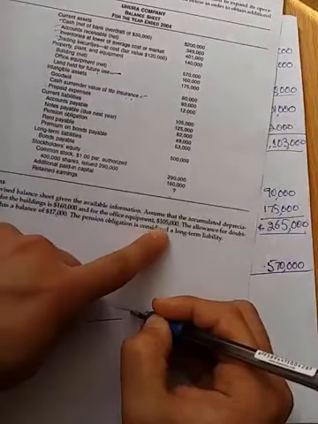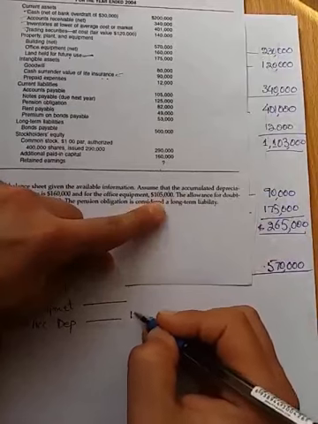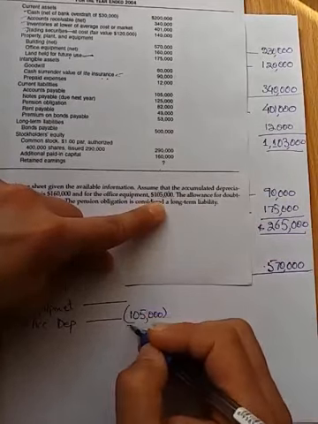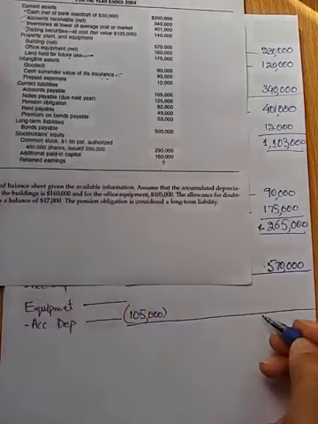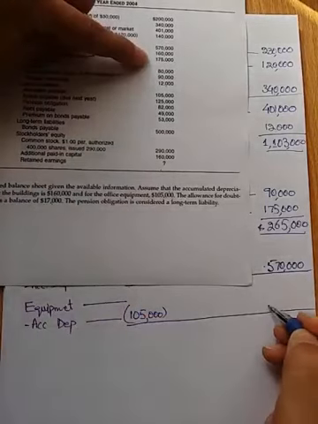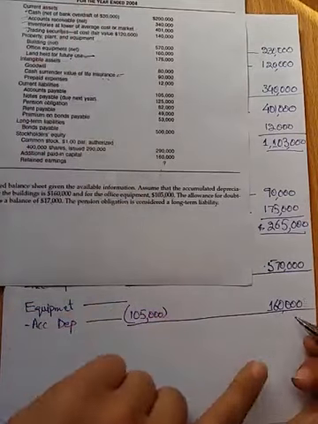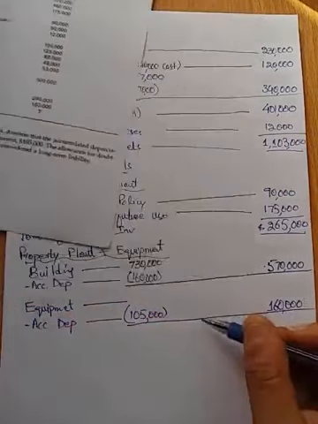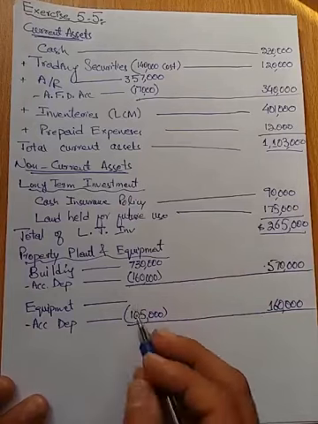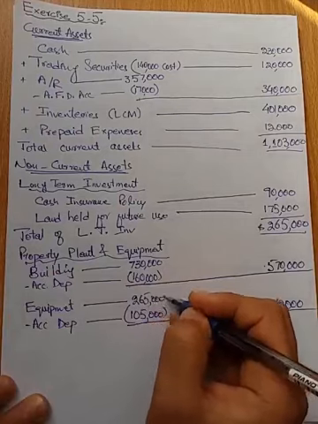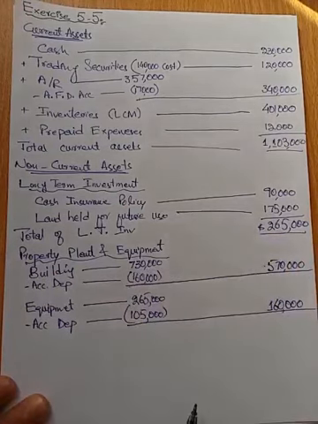The accumulated depreciation value is $105,000, and the net value of the equipment is $160,000. So what I will do is add 160 with 105 to get my original value. If I add it, it becomes 265,000. You can do the verification by doing your own calculations.